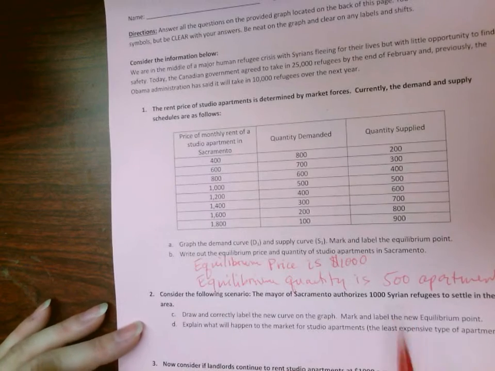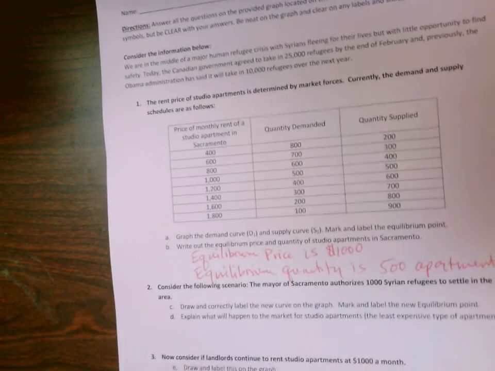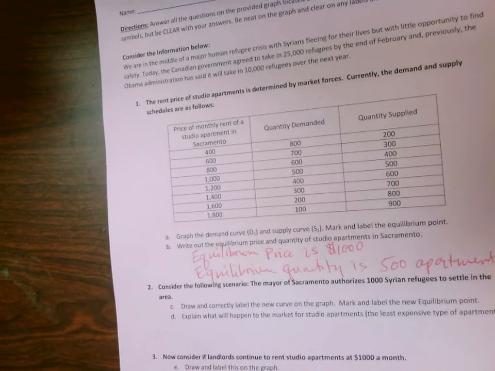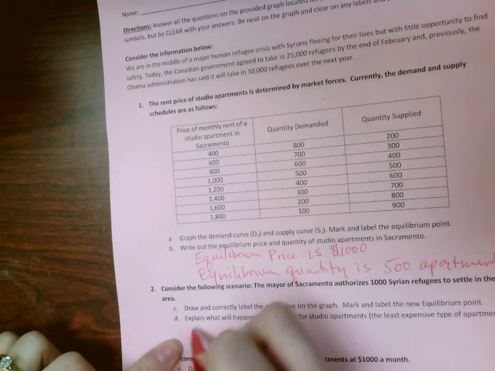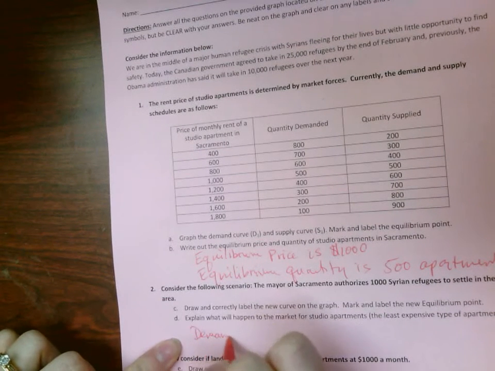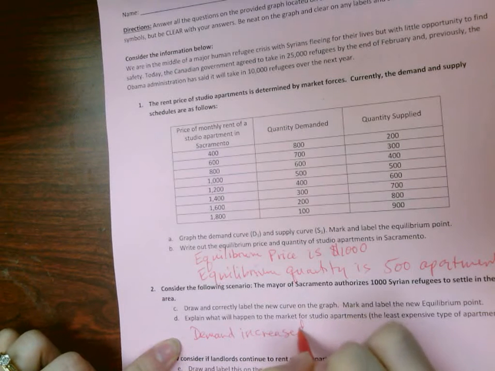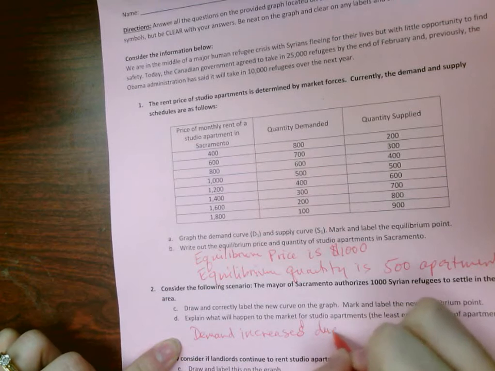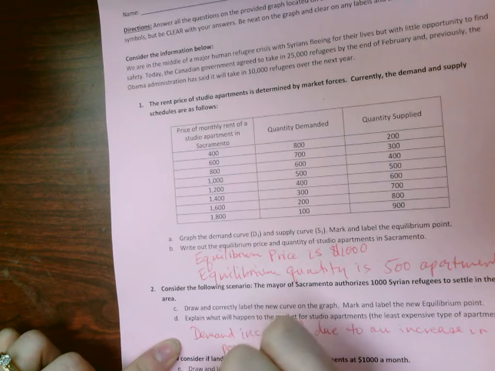Read the scenario. 1,000 refugees come into the area. That means that you have more population. An increase in population affects demand. That is one of the determinants of demand. So what happens? Demand increases due to an increase in population.